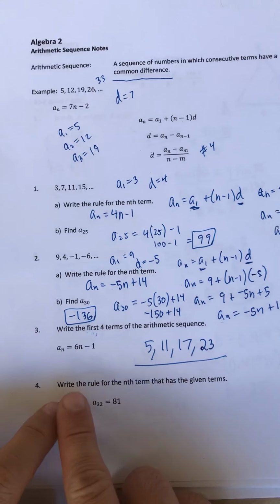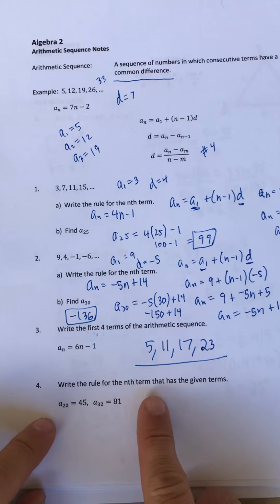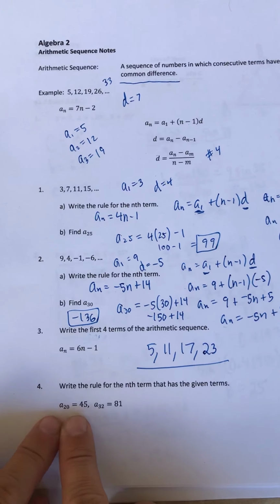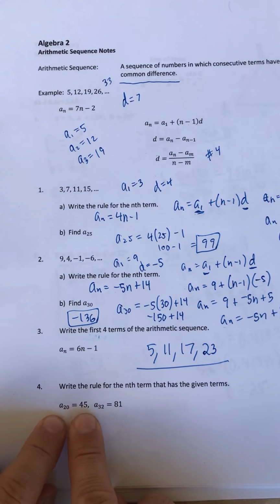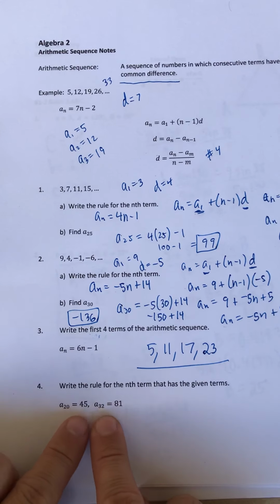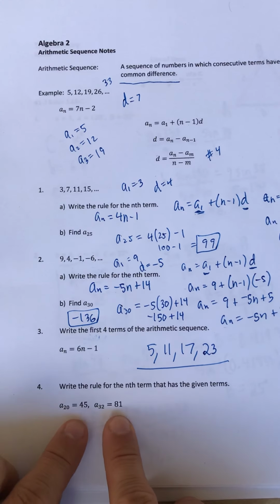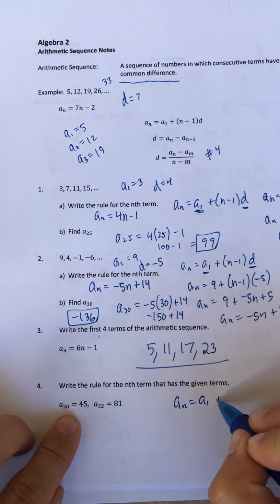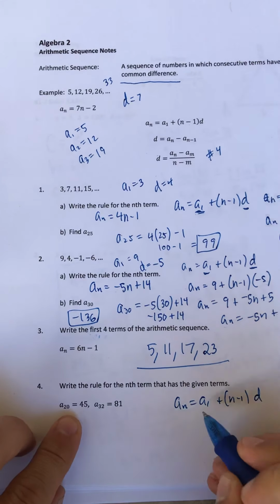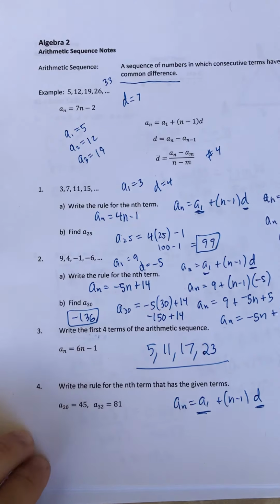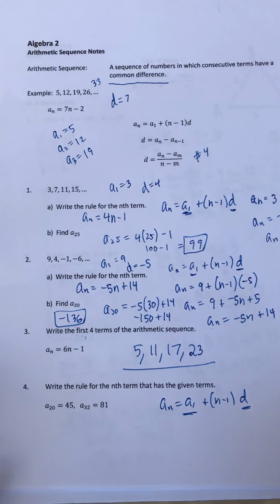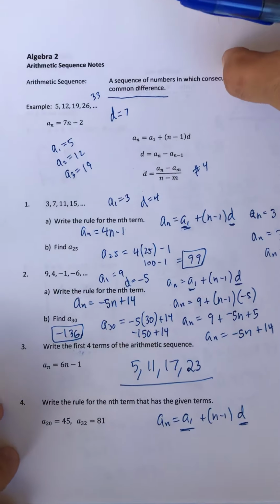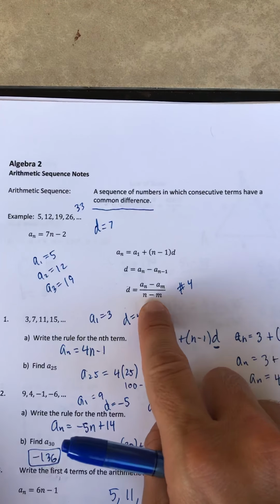Now the last one. We want to write the rule for the nth term that has the given terms. So I'm telling you that the 20th term is 45. The 32nd term is 81. But I want to write the rule. Remember, to write the rule, you need to know 2 things, A1 and D. Right now, I don't know either of those, but I can get the D by using this formula here.